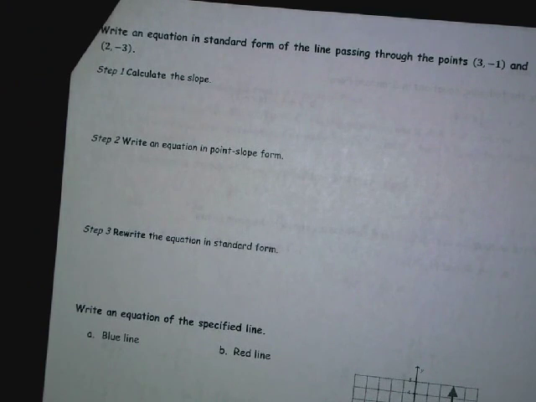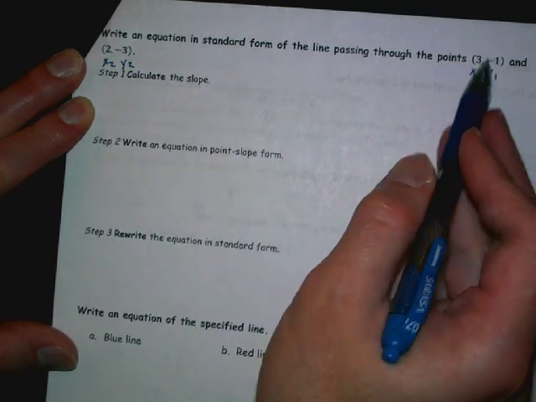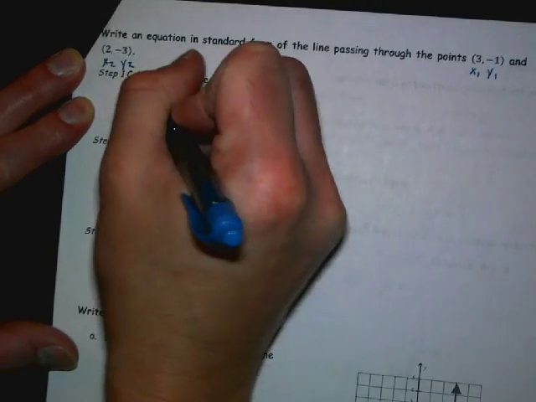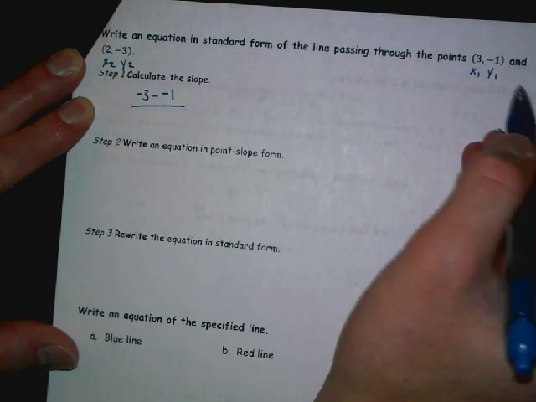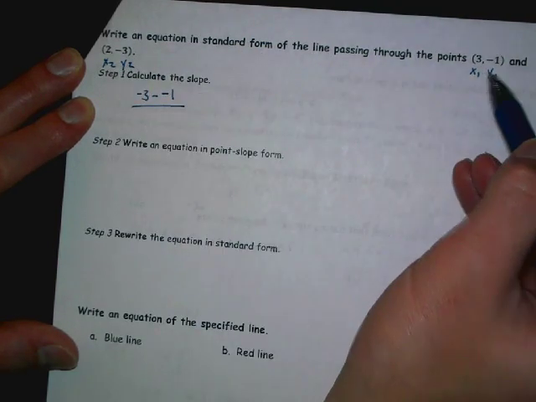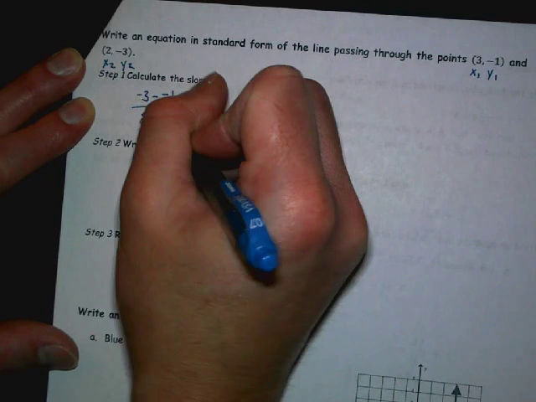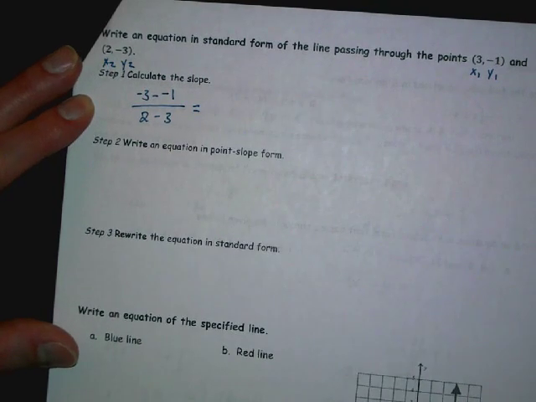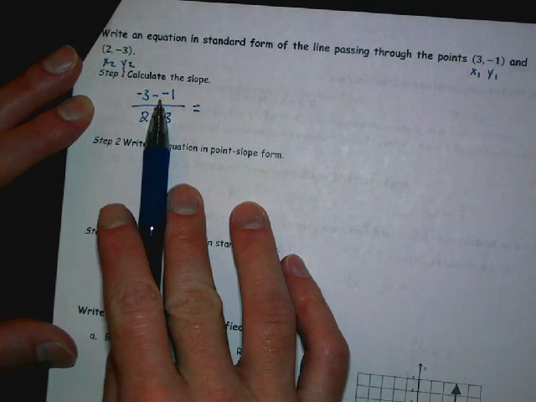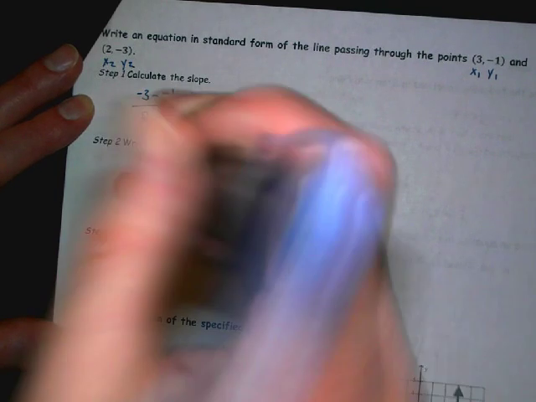And this is probably, out of any of them, the most work you could ever have on one of these. It's the same thing, but we don't know the slope yet. So going back to where we started at the very beginning of finding a slope first between 2 points. So here's x1, y1, x2, y2. So step 1 is find the slope. So y2 minus y1 is negative 3 minus negative 1. And then x2 minus x1 is 2 minus 3.